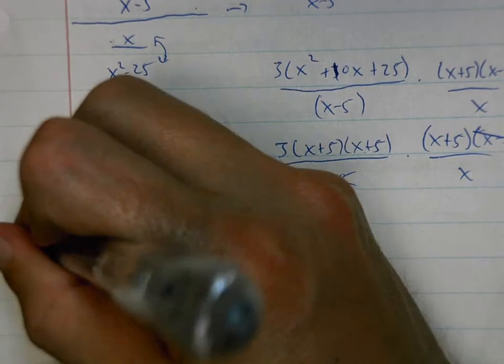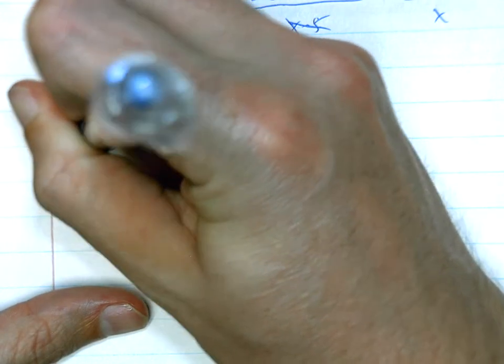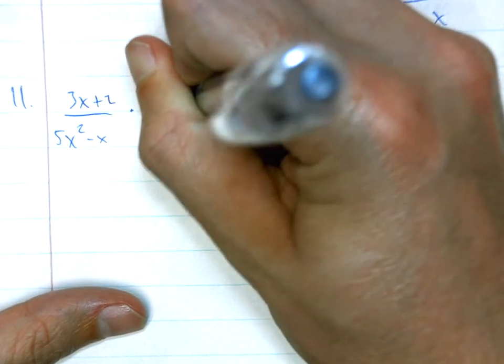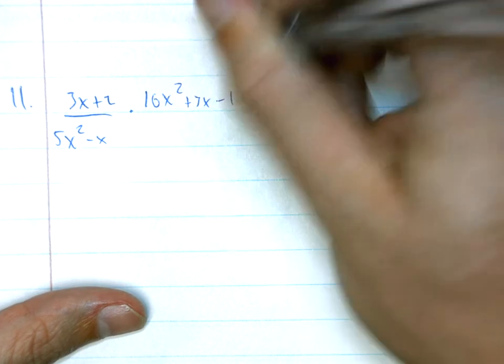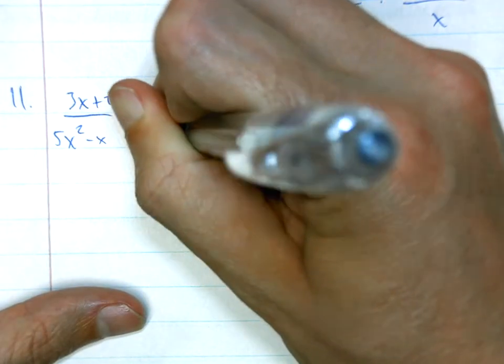Number 11. We have 3x plus 2 over 5x squared minus x, times 10x squared plus 3x minus 1, all over 6x squared plus x minus 2.